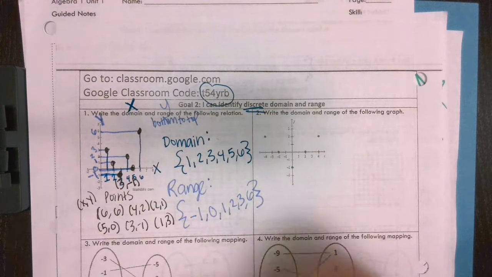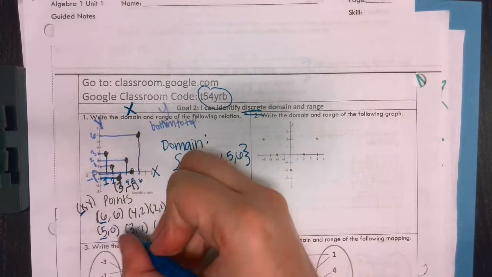Then for my domain, I'm going to look at this X value, which comes first, and let's make sure I did it right.